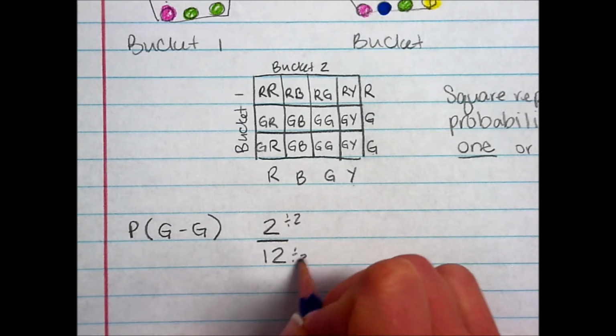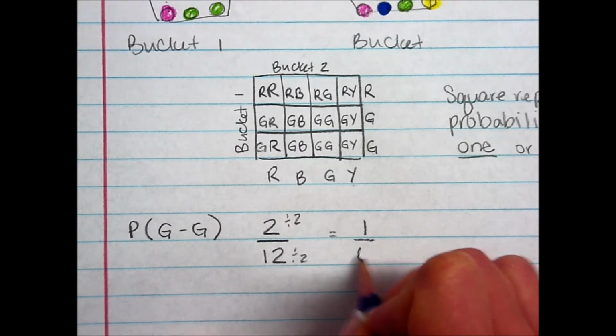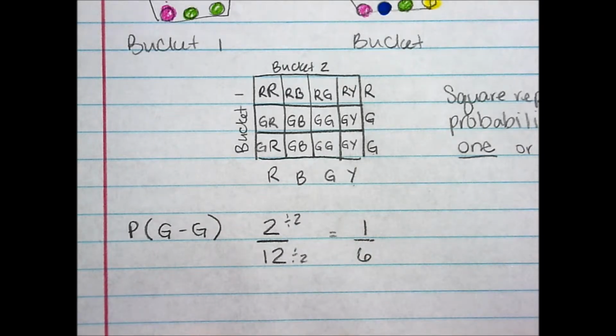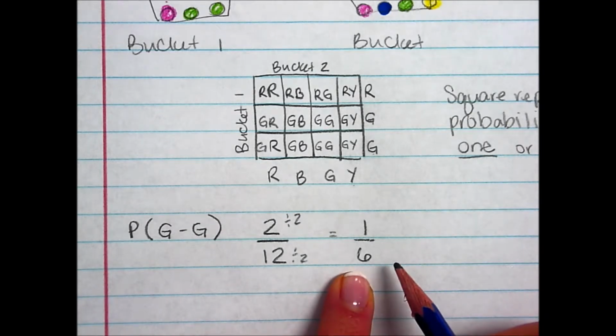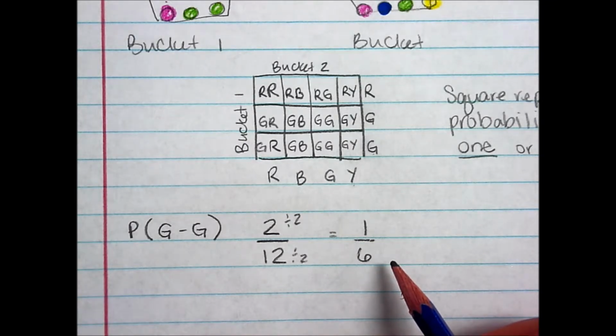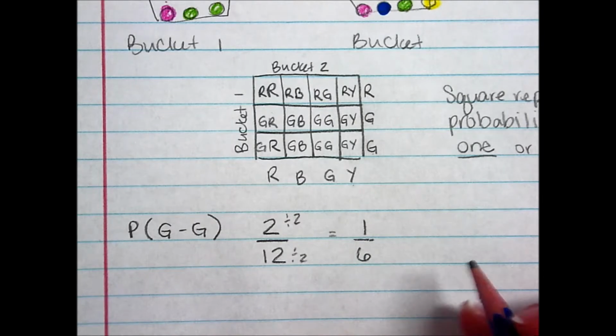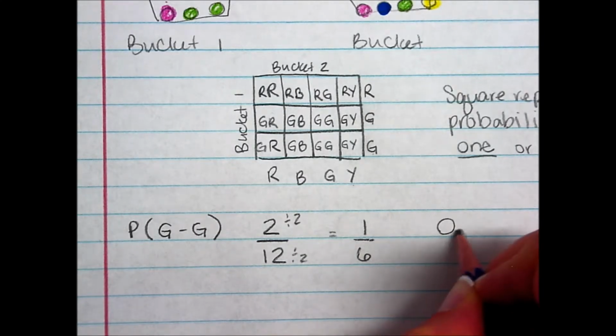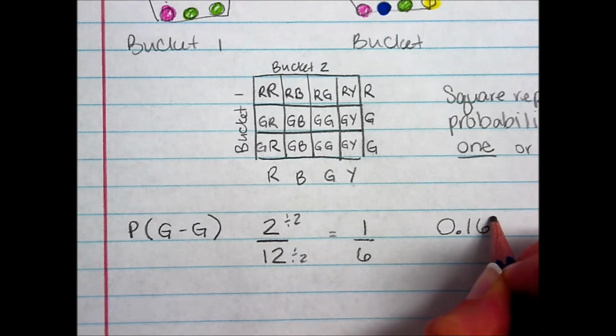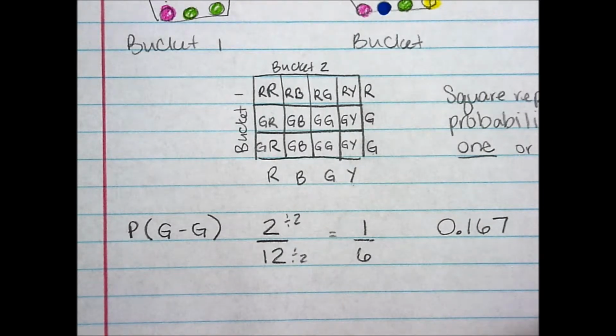Divide by 2 would give me a 1 out of 6 chance of pulling a green and then another green. Now, what if I want to make this into a decimal? In my calculator, I'll type 1 divided by 6. I would get 0.1, and that 6 repeats, so I'll round that to a 7.